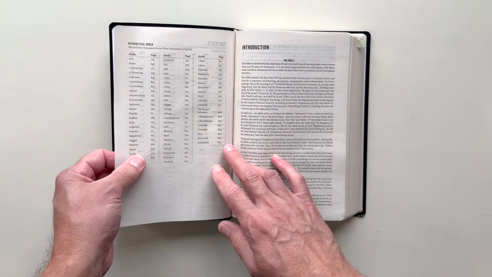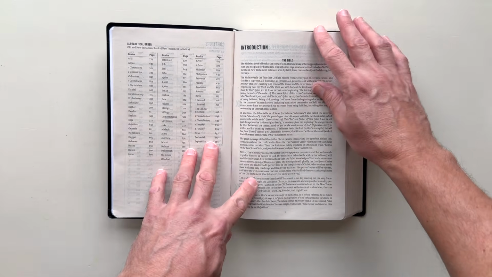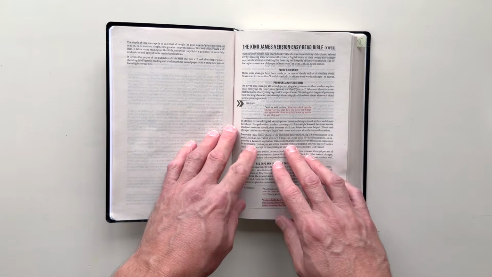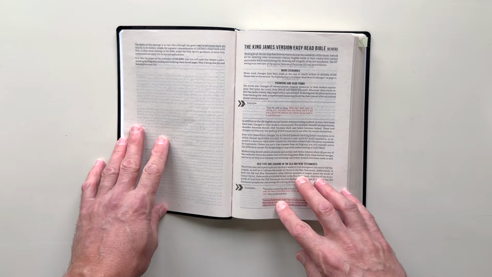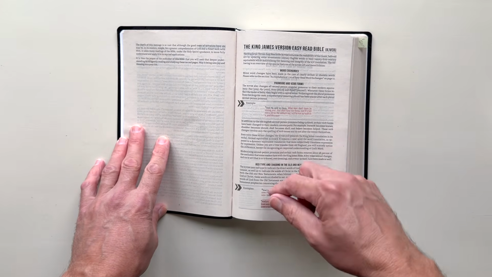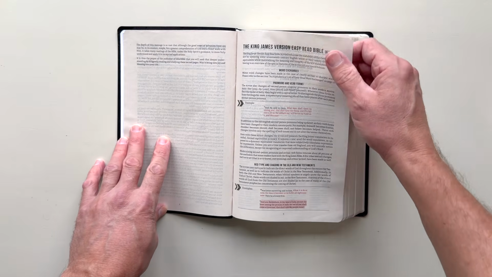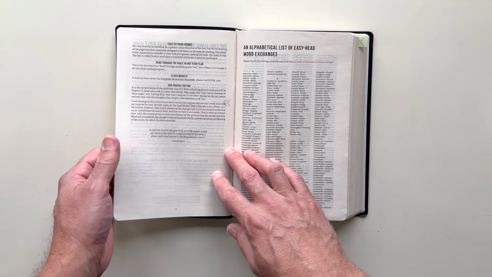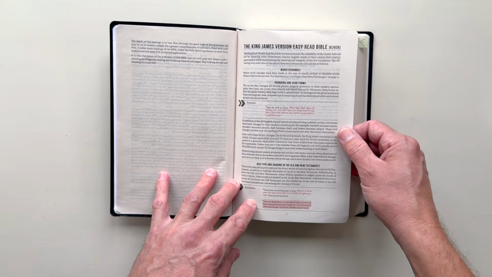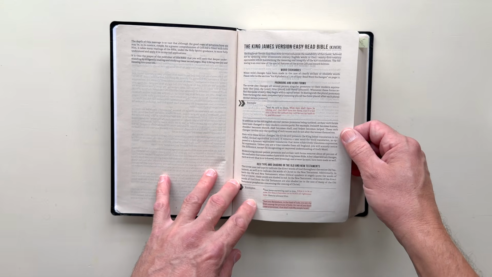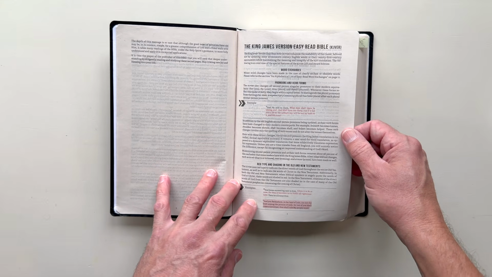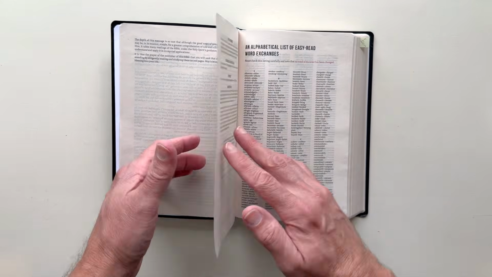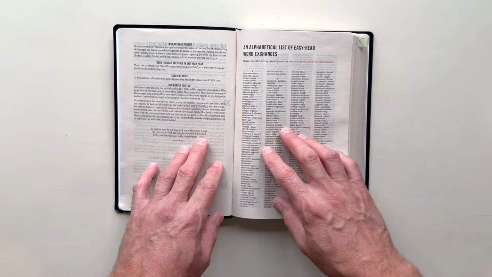So contents, alphabetical order of the books, introduction to the Bible, and then here's some information about the easy read, and kind of what they did, the things they changed to make it what they consider an easy read. There was something else on here that I wanted to mention. Yeah, I'll show it to you later. I just won't even mention it here. I'll just show it to you after a while.